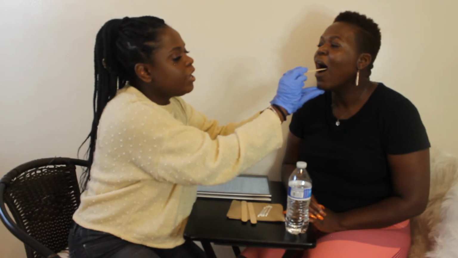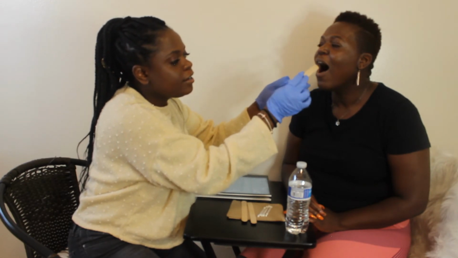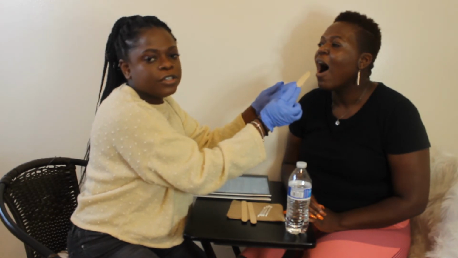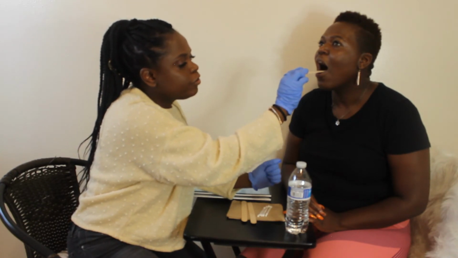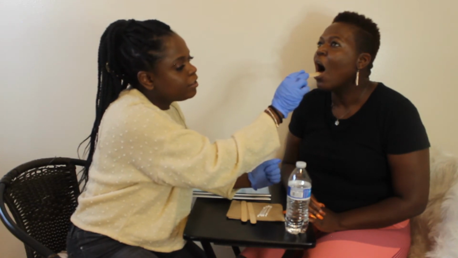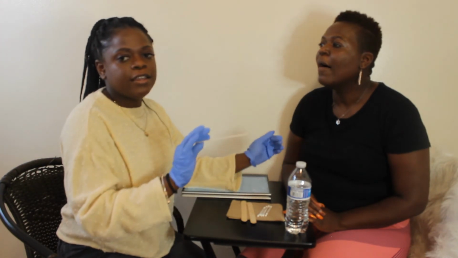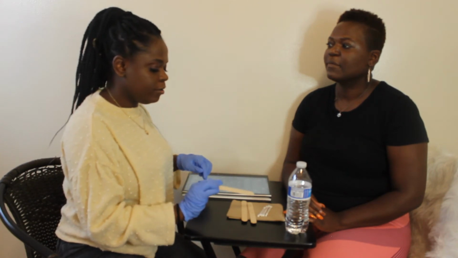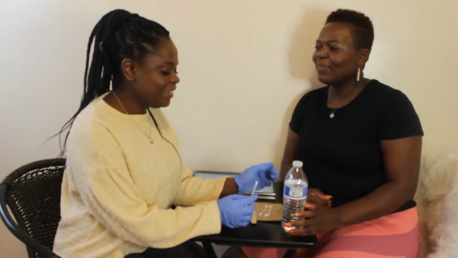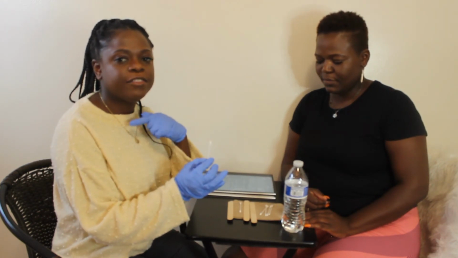Good. And her uvula is not leaning toward any side of her soft palate, which indicates that she doesn't have any impairment in the vagus nerve. So finally, I'm going to place a Q-tip down Valerie's soft palate to assess whether or not she has any gag reflex.